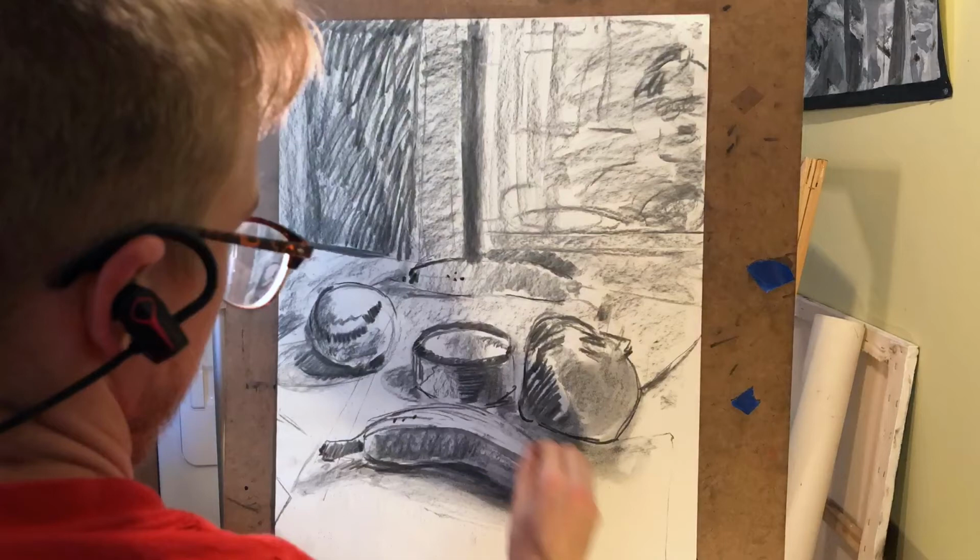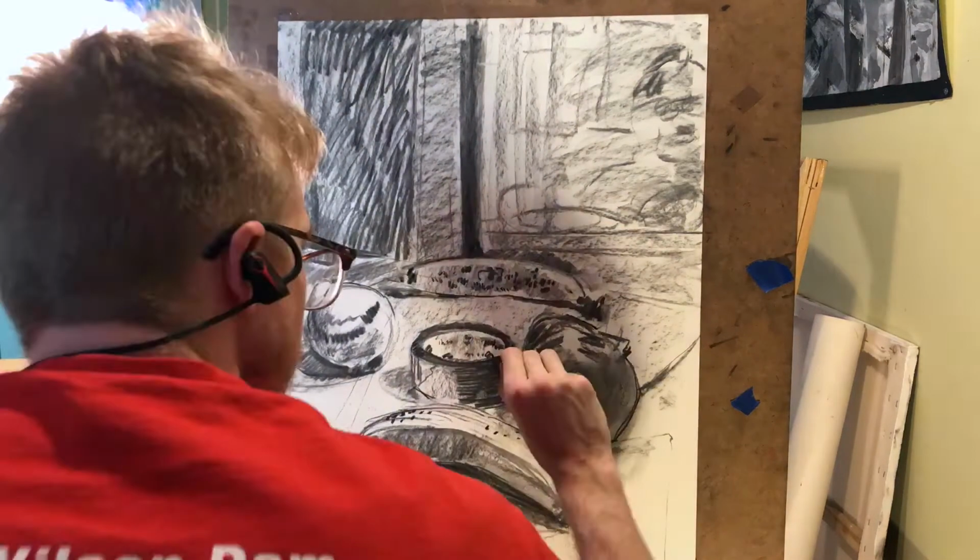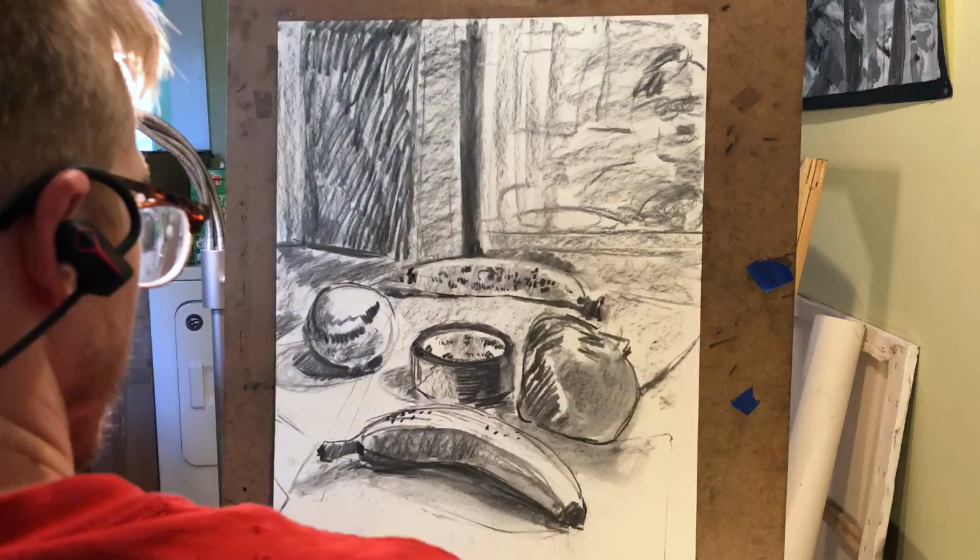And I'm going to start kind of honing in on specific values and specific shapes that the shadows are making, and keeping in mind that I want to fully develop the closer objects and gray out the objects that are further away to help illustrate atmospheric perspective.